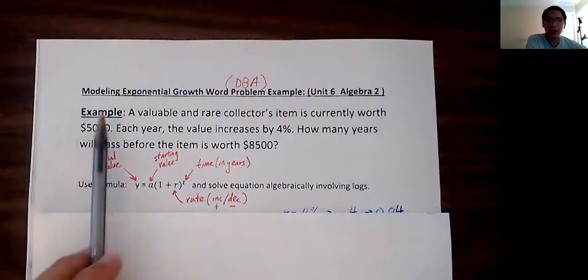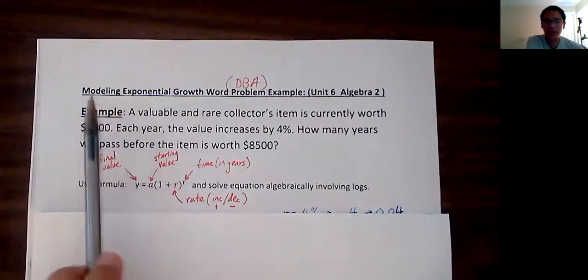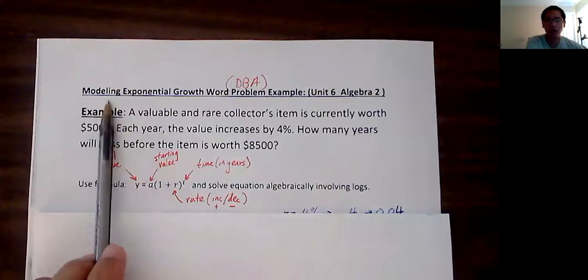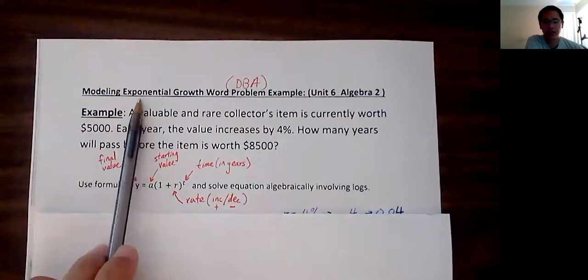Hey everyone, I wanted to go over this example problem from Unit 6. This may help with you doing your DBA problem, modeling exponential growth word problems. So let's look at this example here.